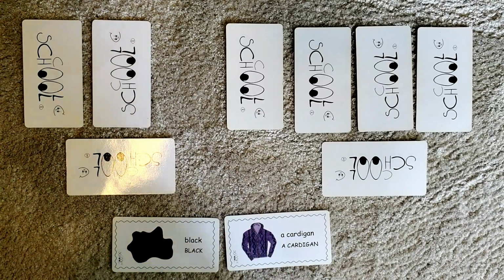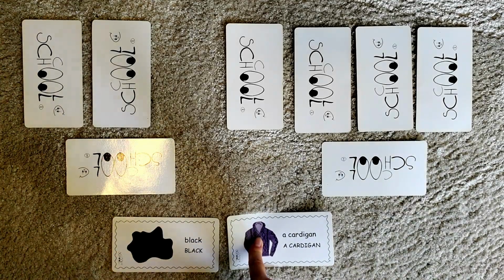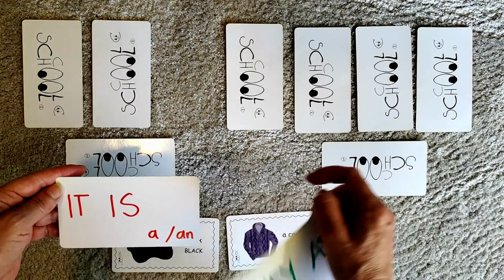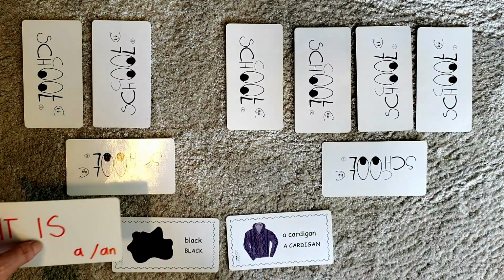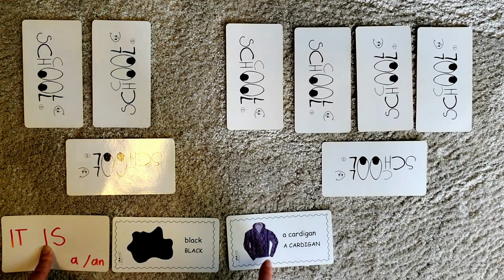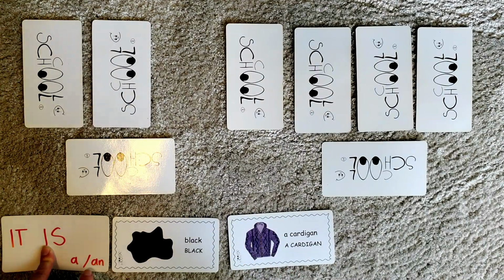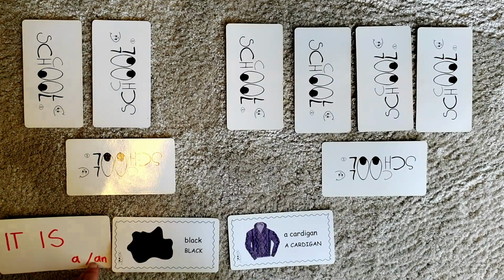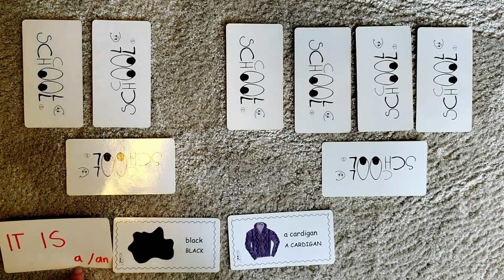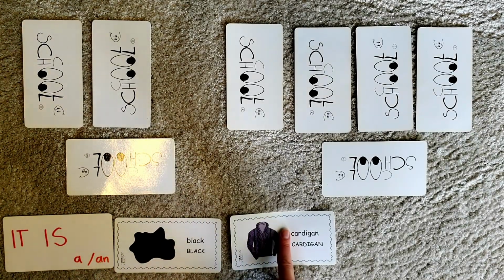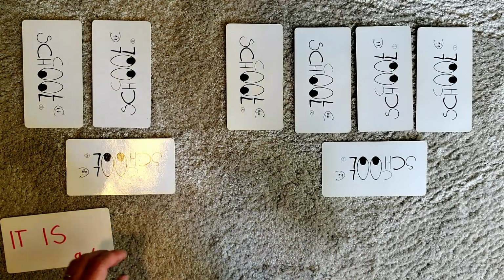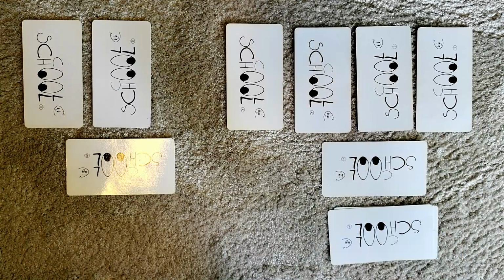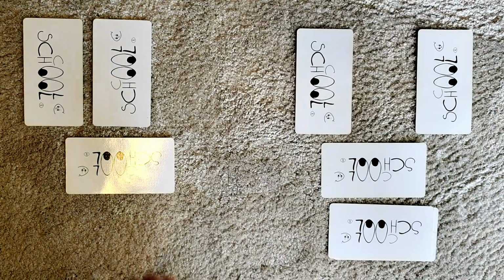A comes before black. And because we only have a cardigan that covers one body, not two, we are going to need a singular of the verb be. So we say it is. This article comes in front of the adjective. So we say it is a black cardigan. I said the sentence correctly. So two cards are mine. Let's try the next one.